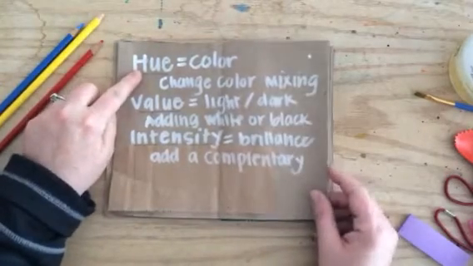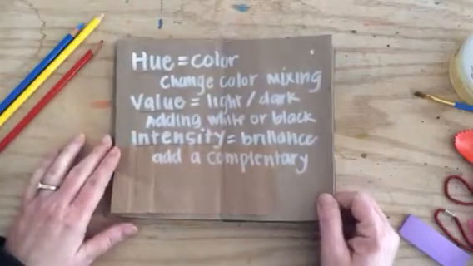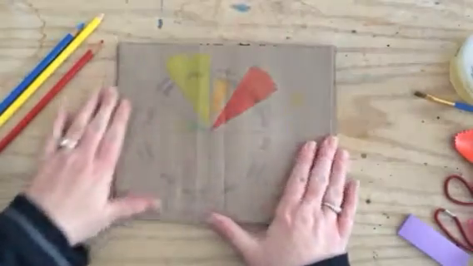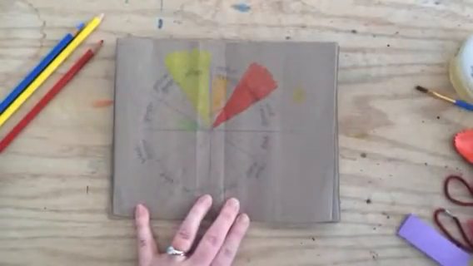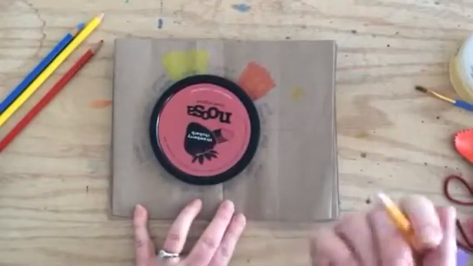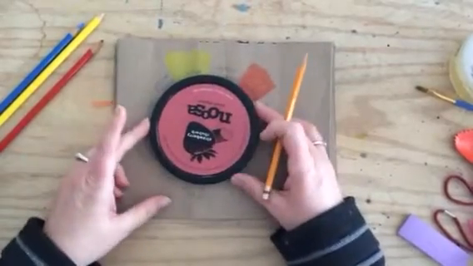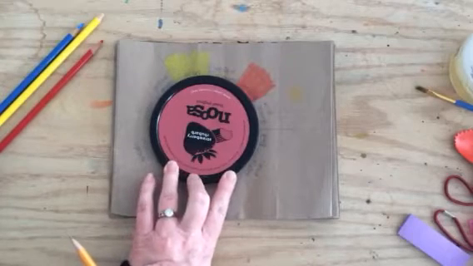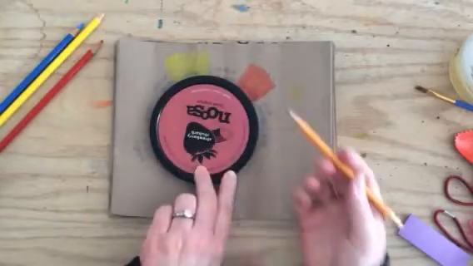Today we're going to focus on hue and changing a color's value, or changing a color's color, by making a color wheel. So the first step in making a color wheel is I need to make a circle. And the way I made a circle was I traced a lid from my kitchen. This was actually from my breakfast yesterday morning, and I saved it because I knew that it was a nice circle. You can use a bowl in your kitchen, a lid of something, anything that will allow you to draw a nice circle.